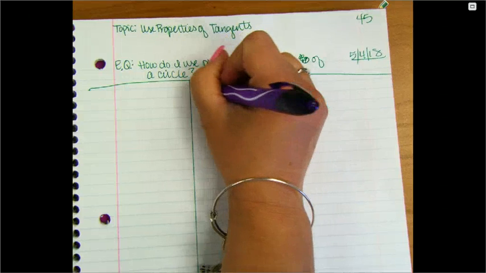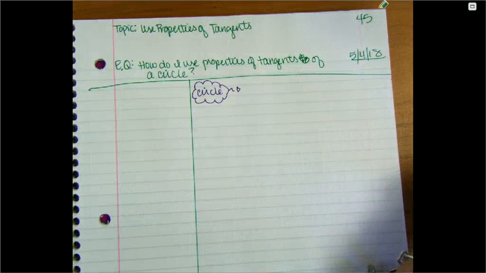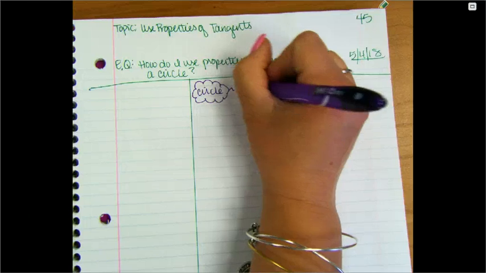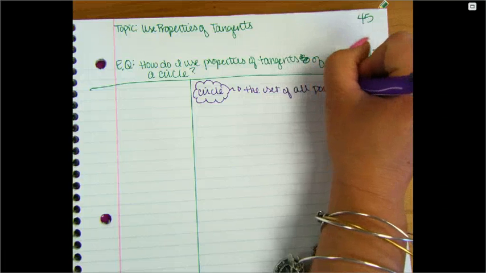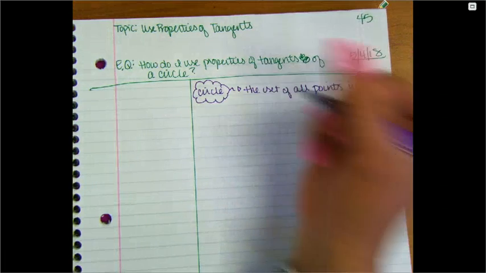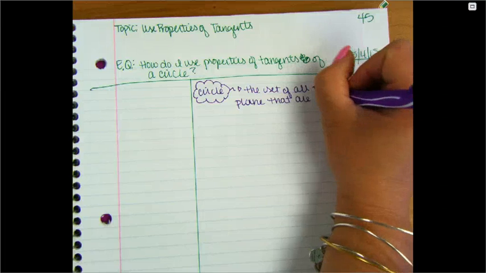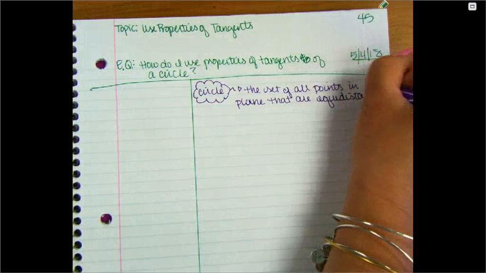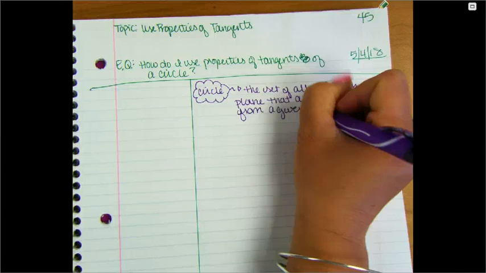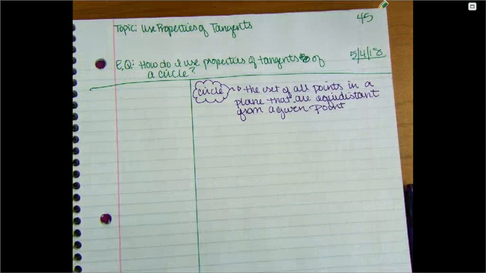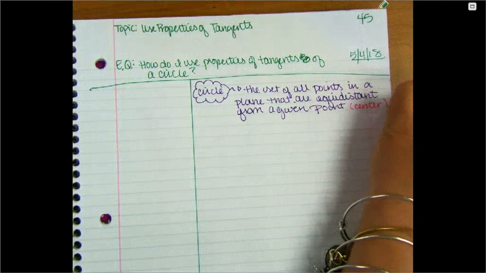Let's talk about what it means to be a circle. A circle is the set of all points in a plane that are equidistant from a given point, which is the center.